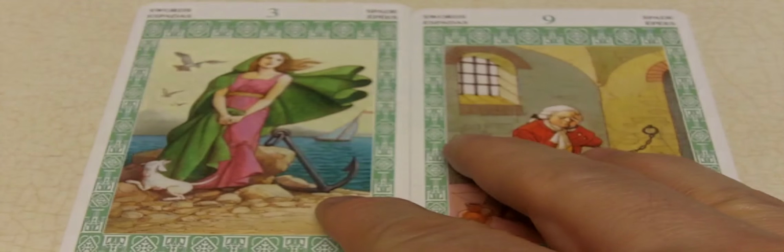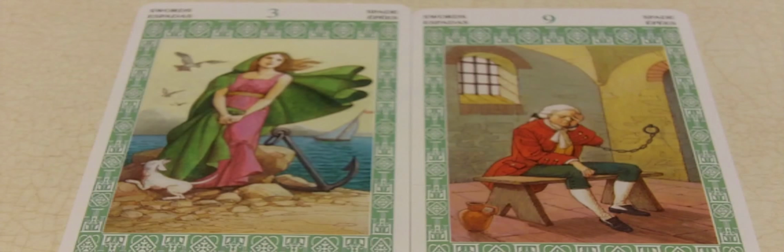If she faced all the way over to the other card, let's say if it's this card, what would that mean to you? What does that mean that she's not facing all the way? Is there a significance in the fact that she's not facing all the way? That's up to you to determine.